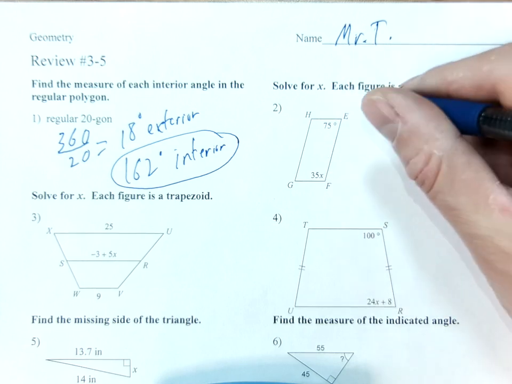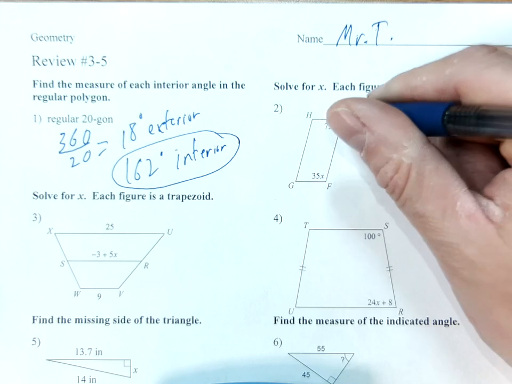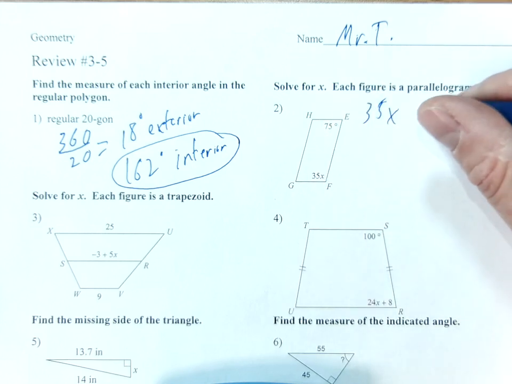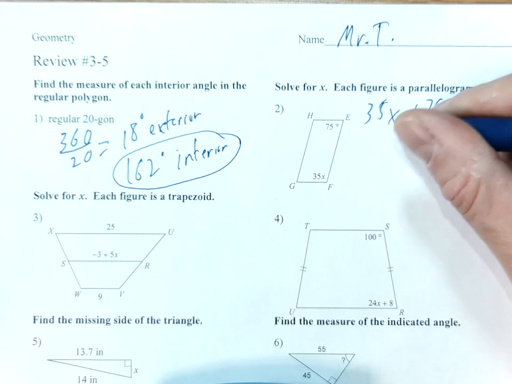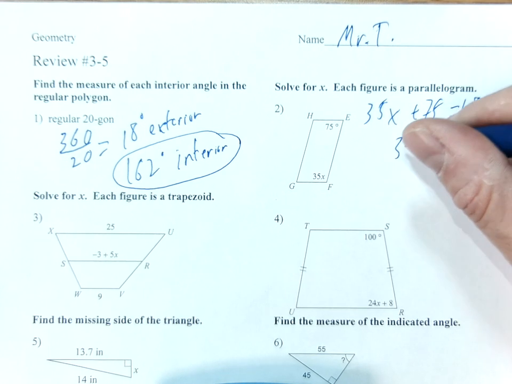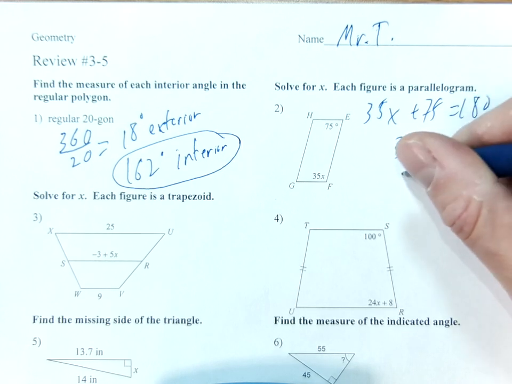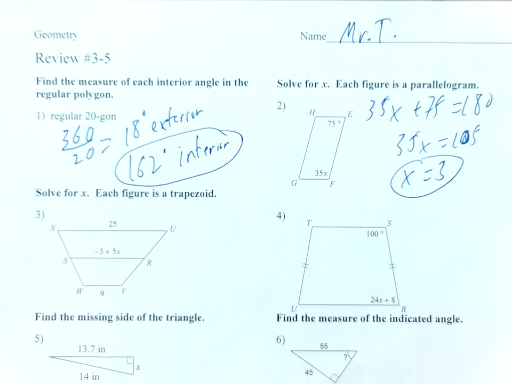These are supplementary for any parallelogram. The adjacent angles are supplementary, or consecutive angles, I should probably call them. 35x plus 75 is 180. 75 from 180 is 105. And then 105 divided by 35 is 3, so x is 3. Next item.